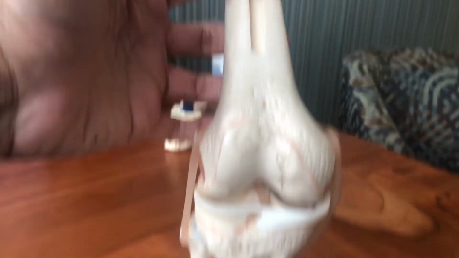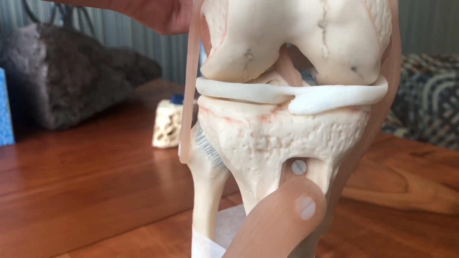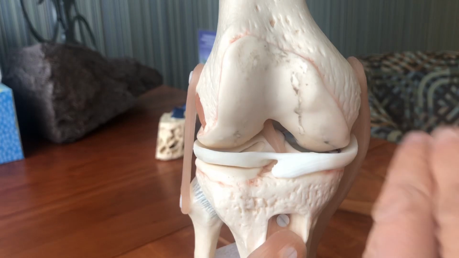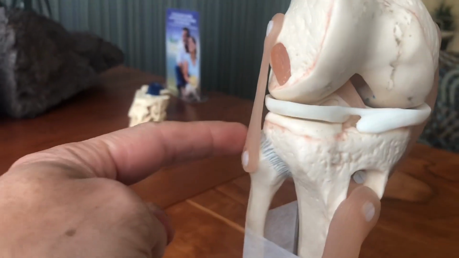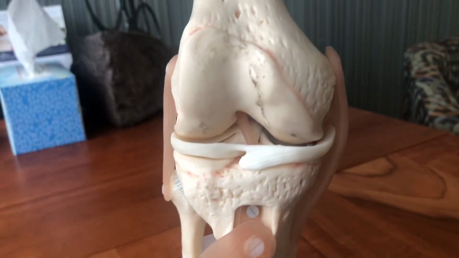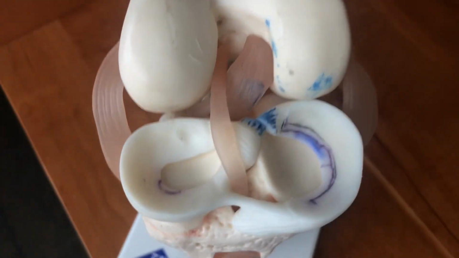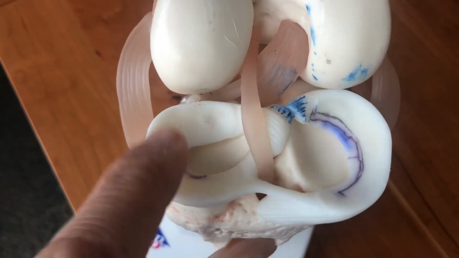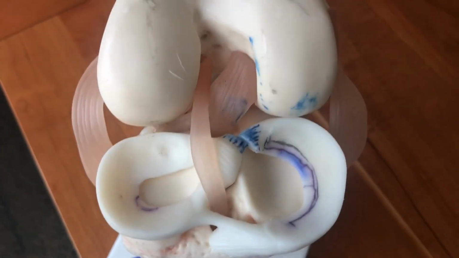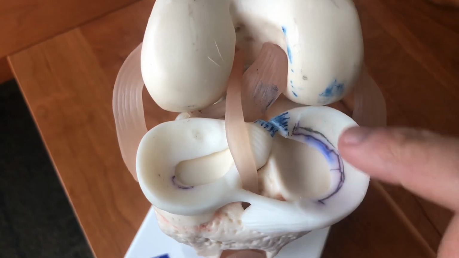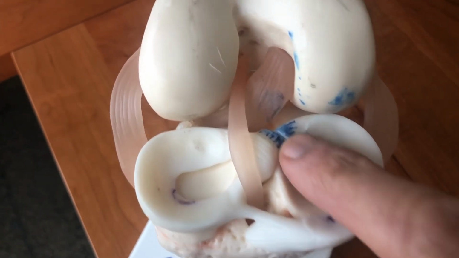Knee model, femur bone, tibia bone, joint space, medial or inner side, lateral collateral ligament, medial collateral ligament. The knee is flexed downward. I'm going to actually flex it so that you can really see the inside. Lateral meniscus, more circular and smaller. Medial meniscus, it's like a moon shaped. Posterior horn is right here.